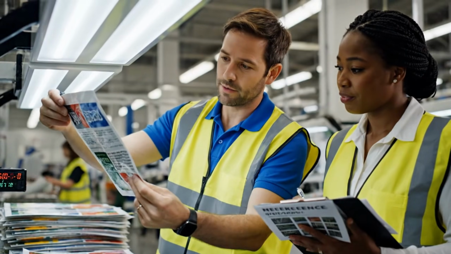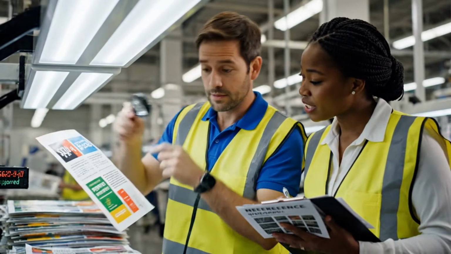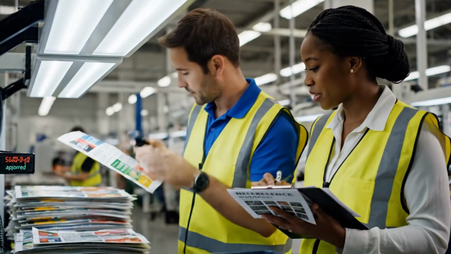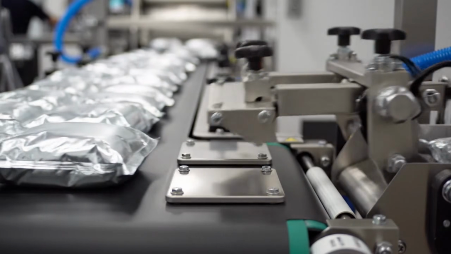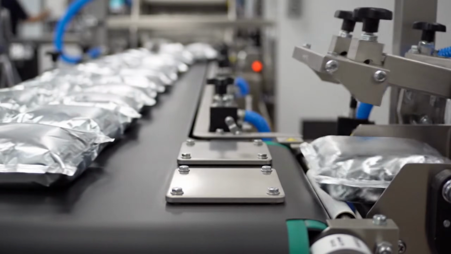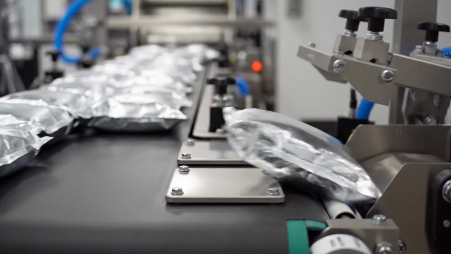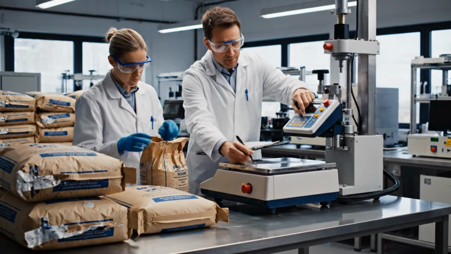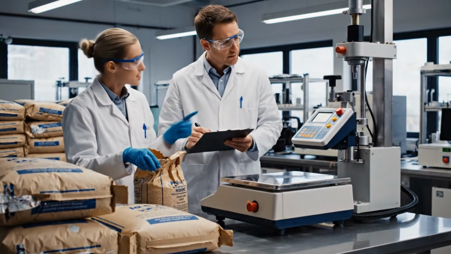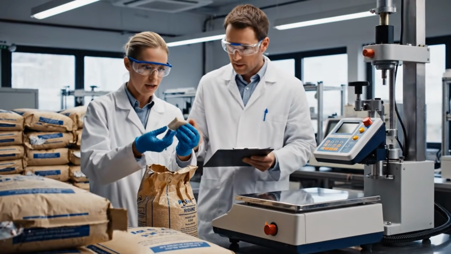The alignment on this one looks good. Yes, the registration is spot on. Make a note of the batch number. Still showing the flux 5% deviation on this one. It's definitely the material consistency. See how it's binding here?